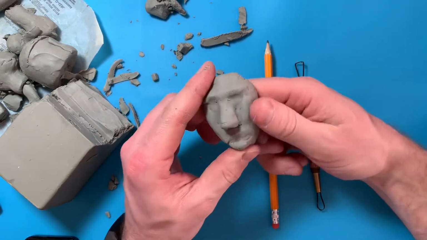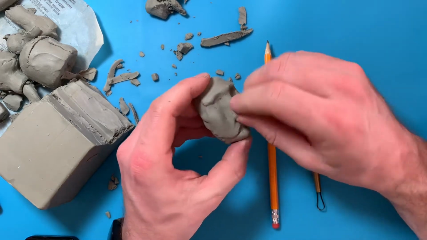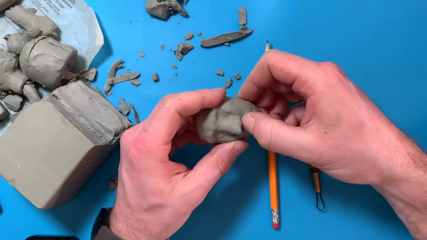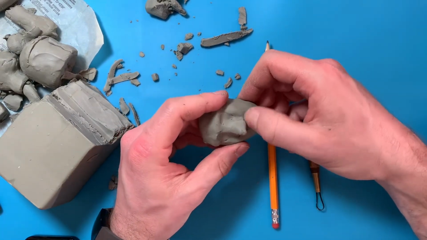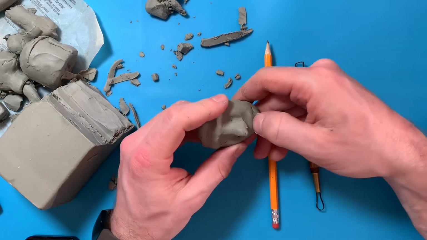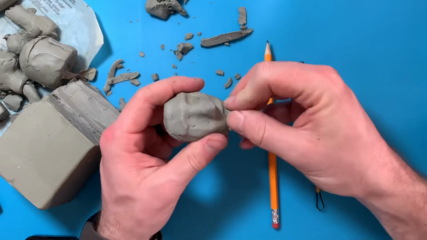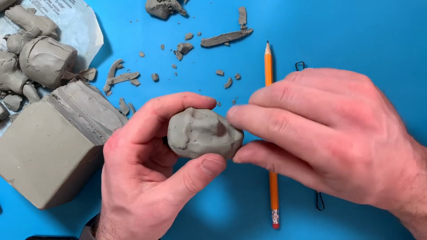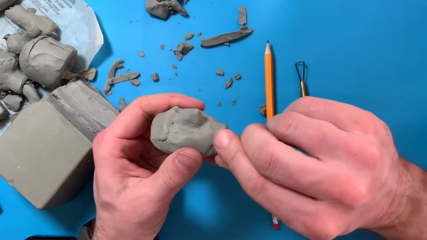Then we start to get something that looks a little bit like a person. Even though there aren't really any facial features on here, we can very much tell that this is eventually going to be a face.